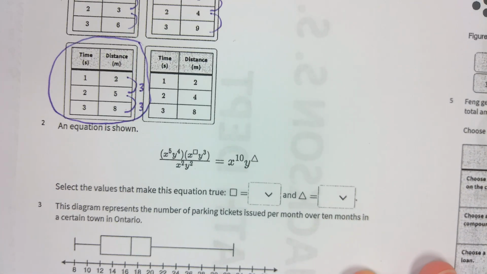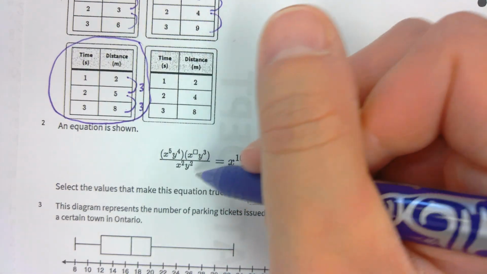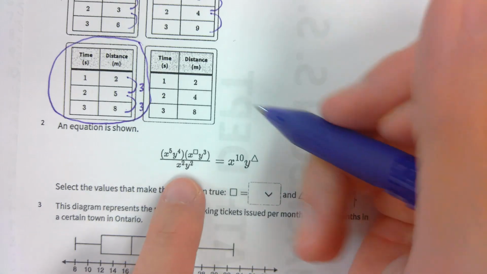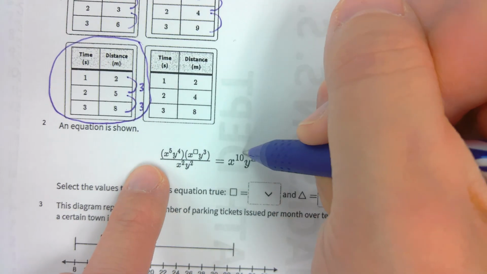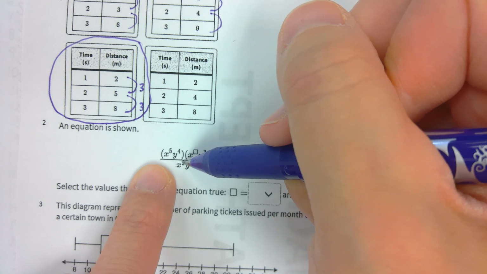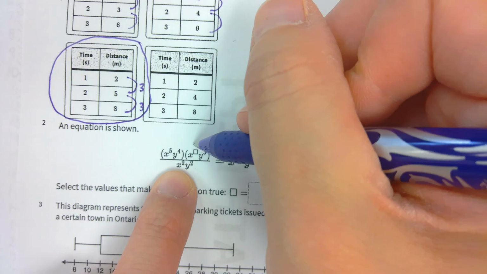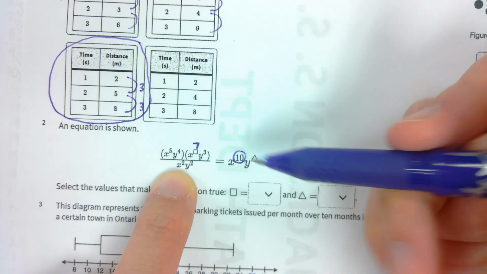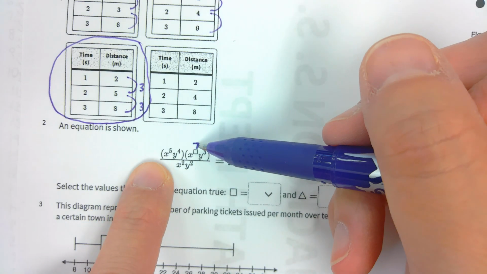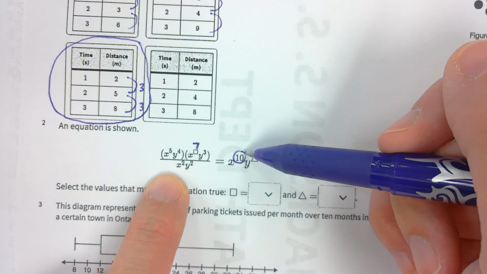Exponents. So remember exponents, when you multiply, you add the exponents, and when you divide, you subtract the exponents. So I want 10. Okay, so 5 plus something, subtract 2, gives you 10. So 5 plus 7, right? So 5 plus 7 gives you 12. 12 minus 2 gives you the 10 right here.